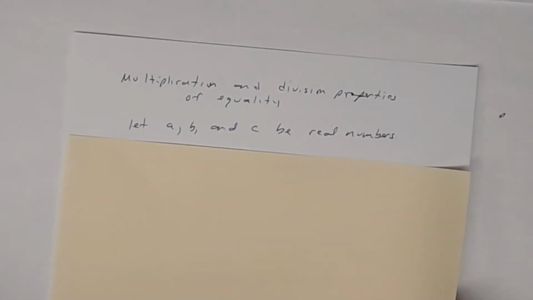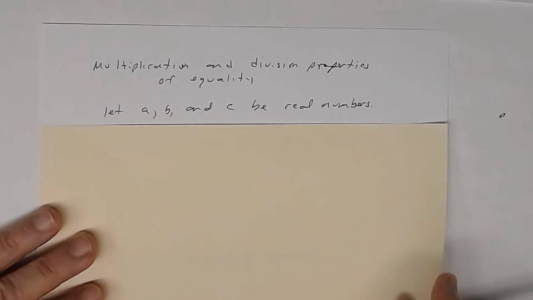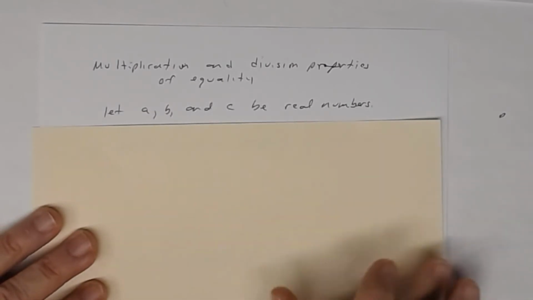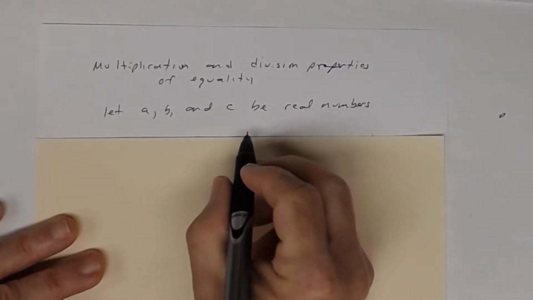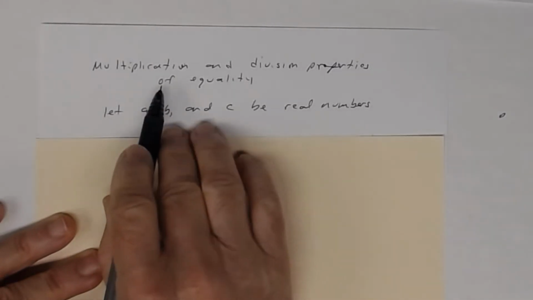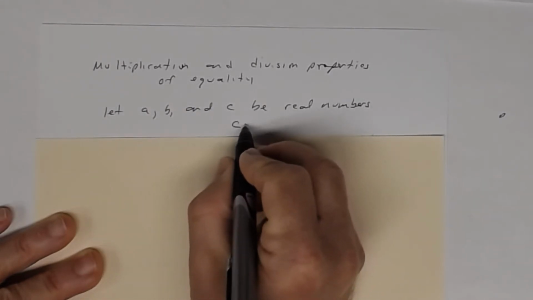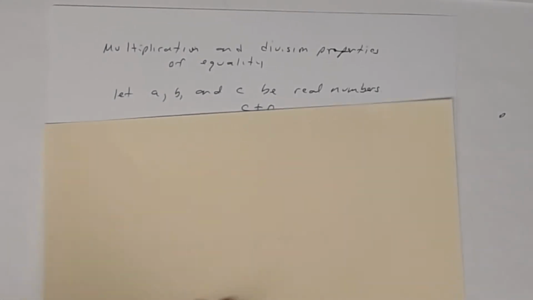So, the multiplication and division property of equality. We're going to make the statement that a, b, and c must be real numbers. I'm also going to make the statement, and you're going to see why, since we are talking about the multiplication and division properties of equality, that c cannot equal 0, and there's a reason. You're going to see that in a little while. So c cannot equal 0.